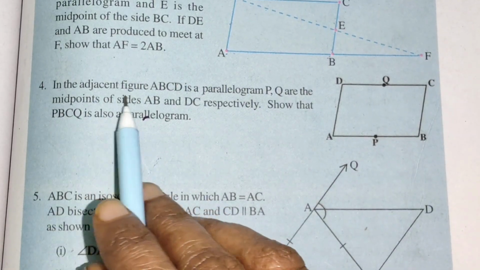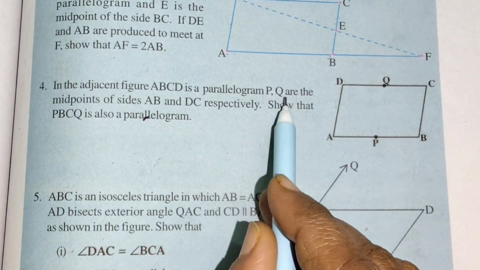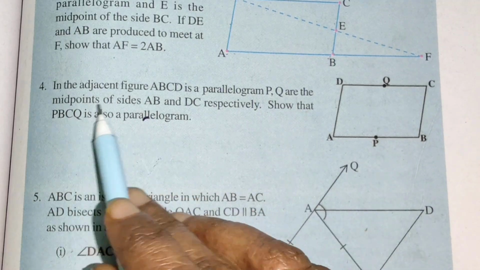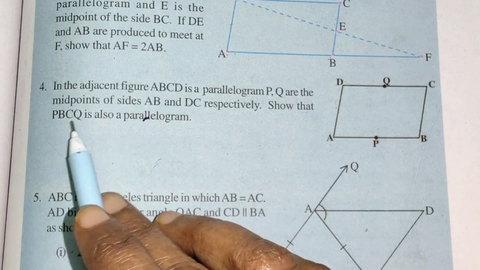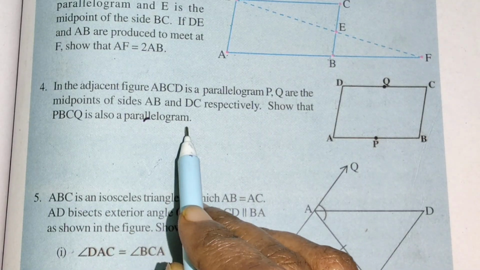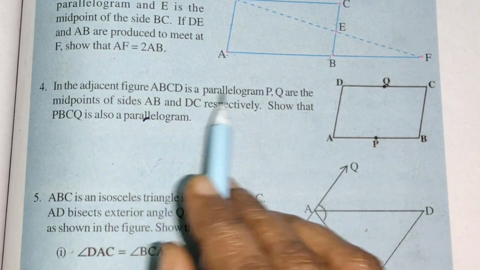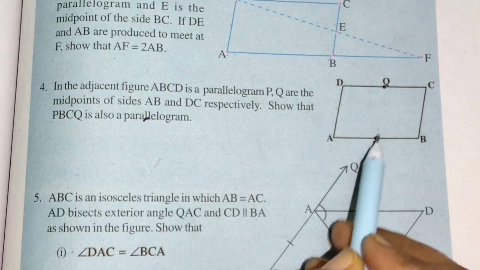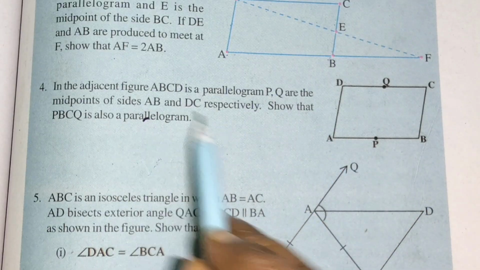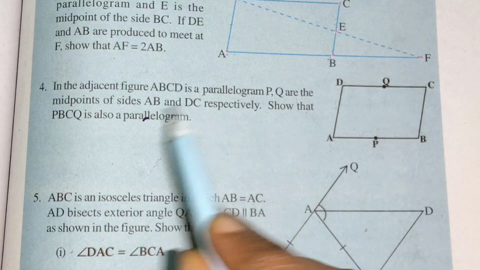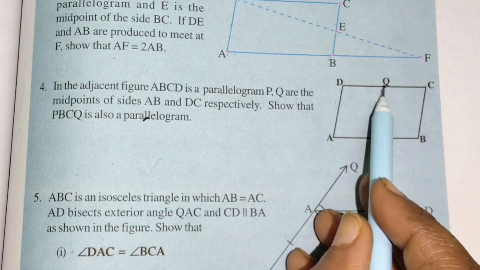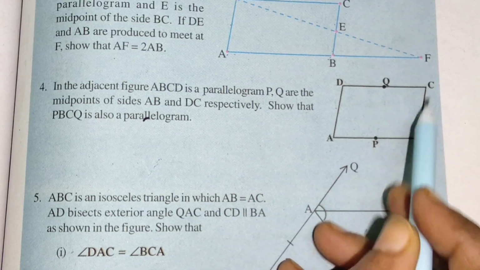Next, fourth question. In the adjacent figure, ABCD is a parallelogram, P comma Q are the midpoints of the sides AB and DC respectively. Show that PBCQ is also a parallelogram. So here ABCD is a parallelogram. P and Q are the midpoints of the sides AB and DC. Then show that PBCQ is a parallelogram.